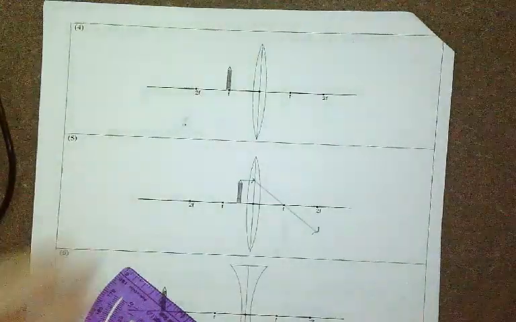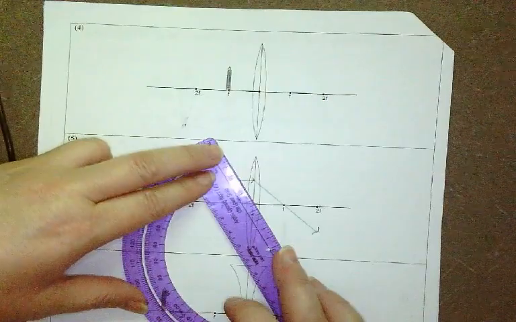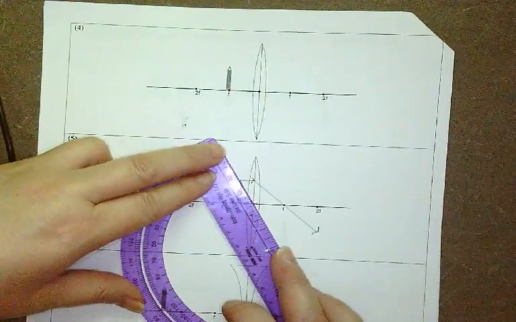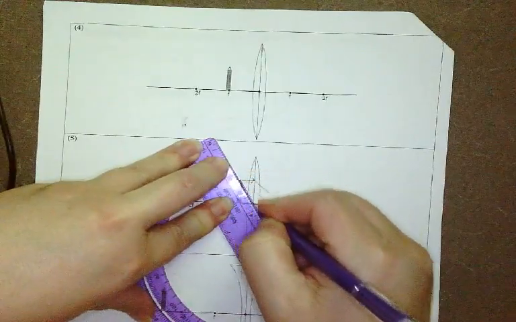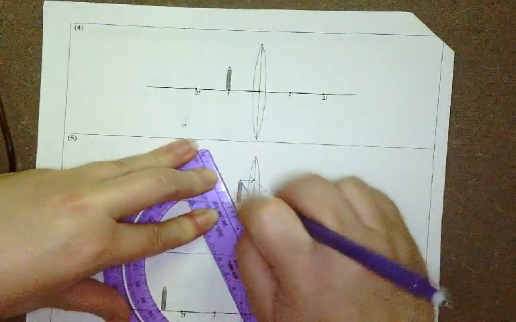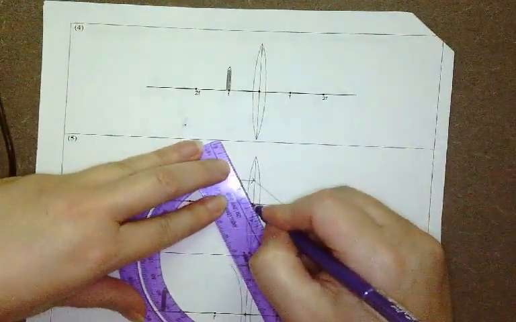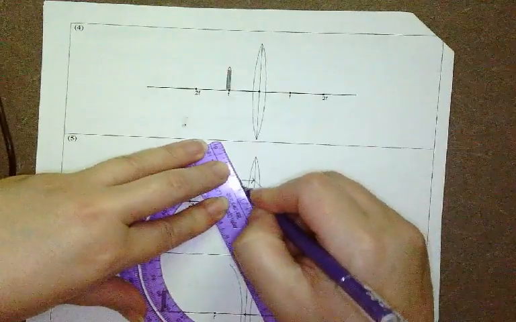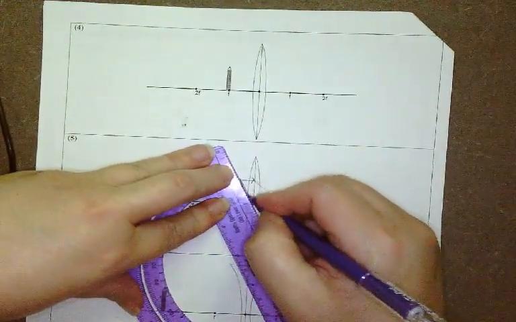The one through the center of the lens is also not going to be too difficult to draw. That one's not going to change, so I'm going to go ahead and draw that one. Well, that was not very good. Let me see if I can get it a little more through the center. So, top of the object through the center. Oops, and that one keeps going.